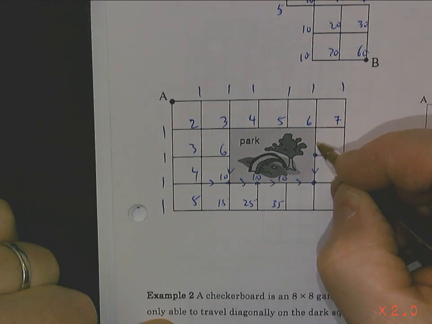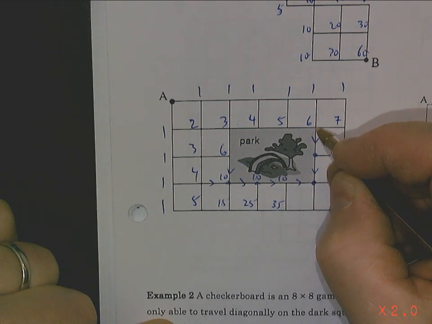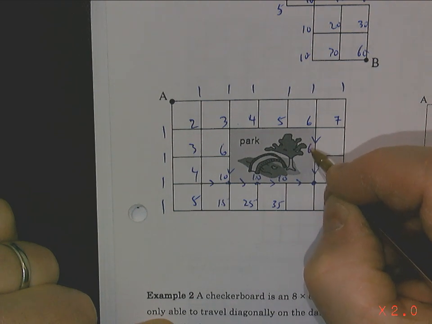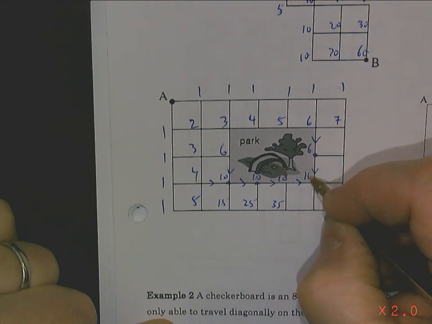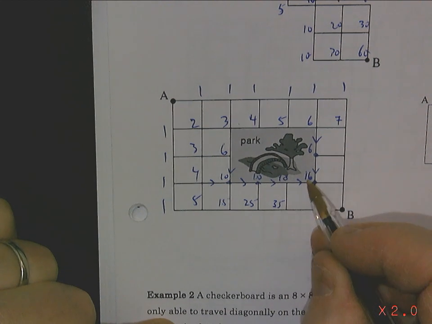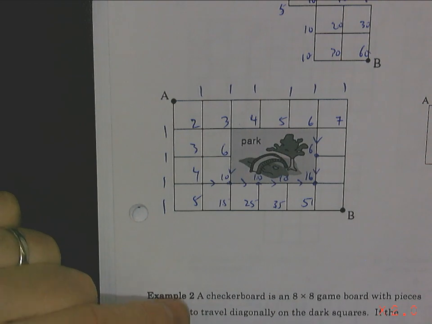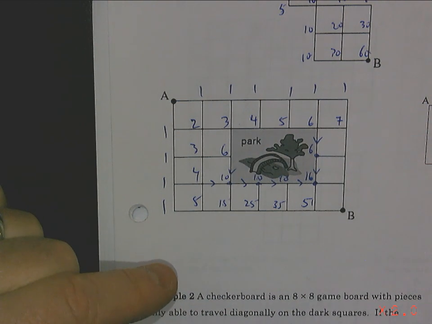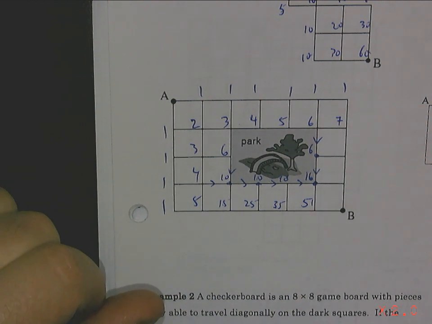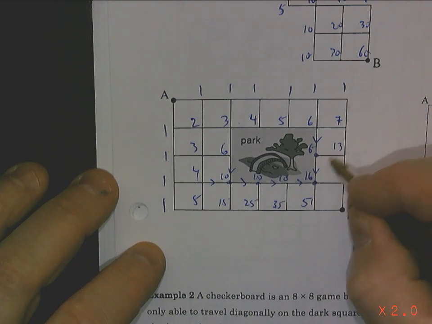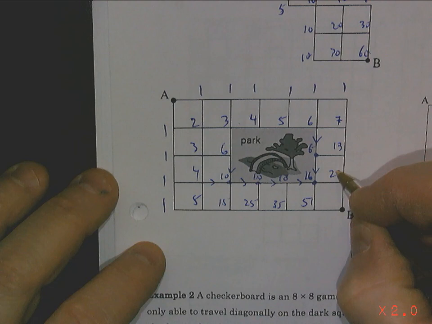Well, how do I get to here? Only coming in from the top, nothing from the side. So this is 6, and then 6 and 10 gives me 16. So then 35 and 16 will give me 51. And so from there, now I'm going to continue on with which direction? Let's see. Let's do 7 and 6 is 13. 13 and 16 is 29.